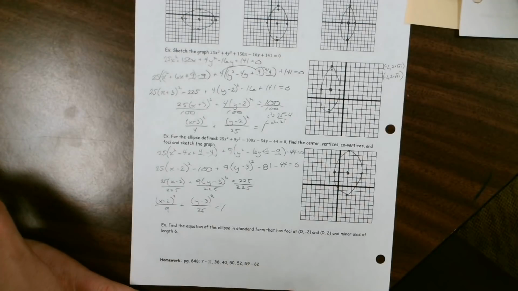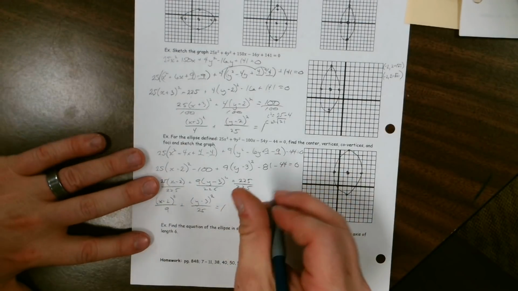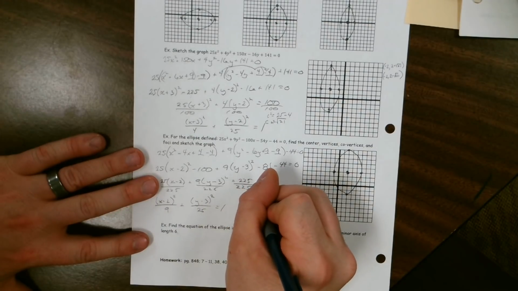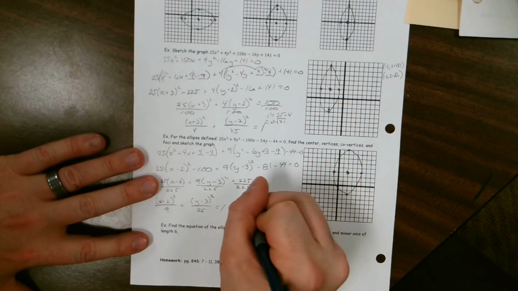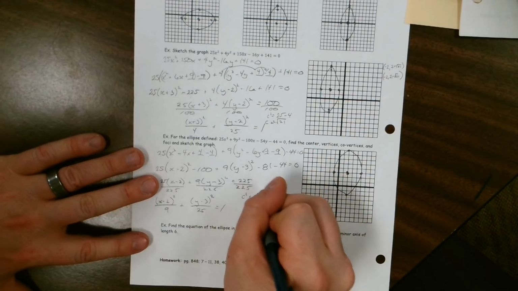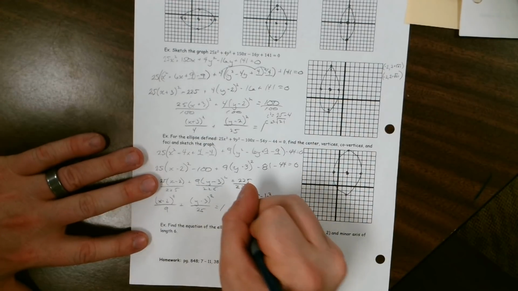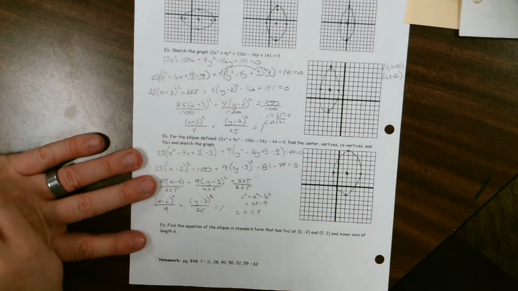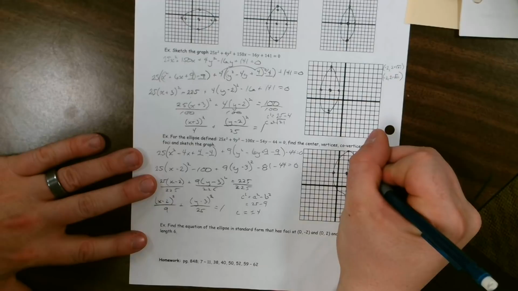Yeah, the equation is also asking us to find our vertices, our co-vertices. We already found that. And our foci are not hard to find. The distance from the center to the foci squared is equal to a squared minus b squared, which is going to be 25 minus 9. So c is equal to plus or minus 4. I'm going to go up 4.